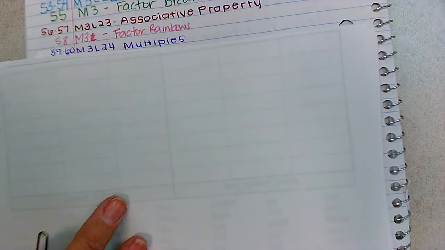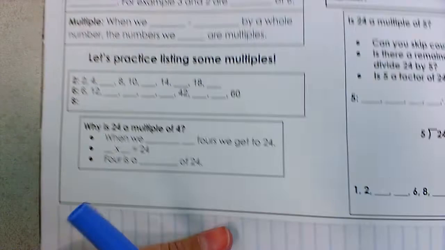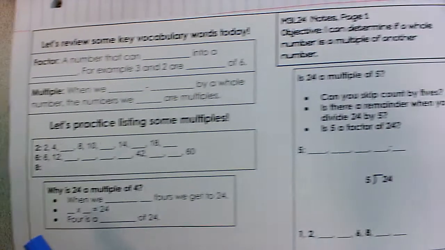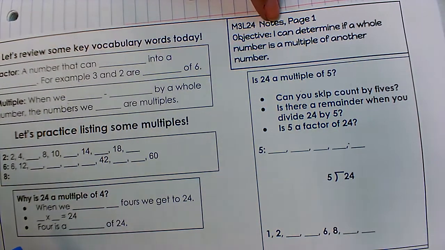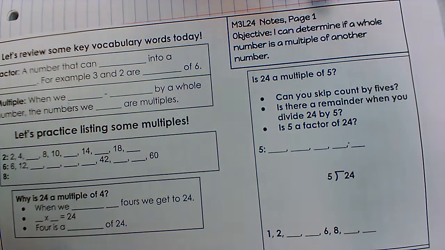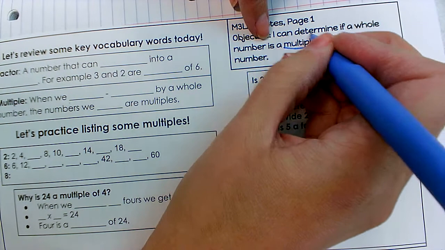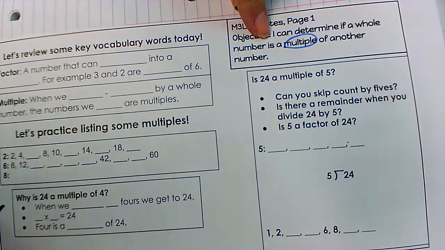We've heard a lot about factors, and now we're going to switch into multiples. So when you're done with your table of contents, go ahead and flip to your note page. And you can see our objective says, I can determine if a whole number is a multiple of another number.